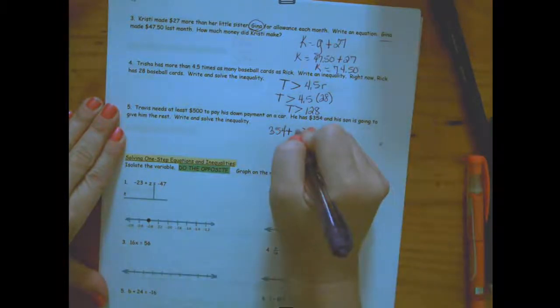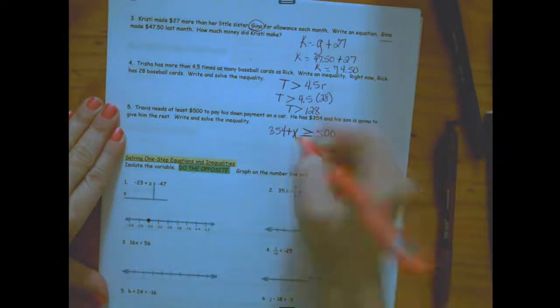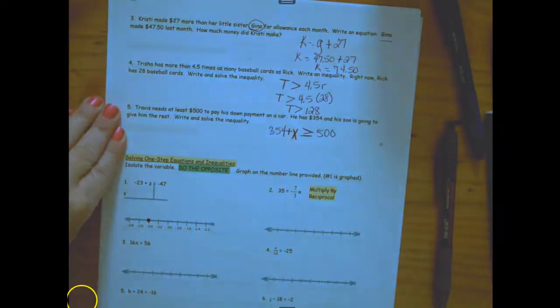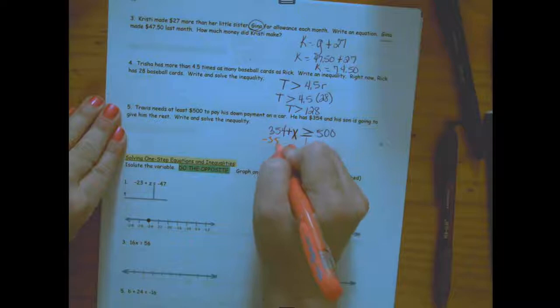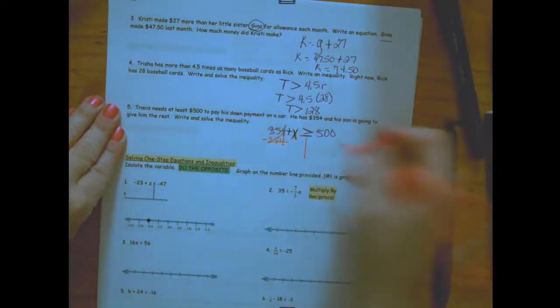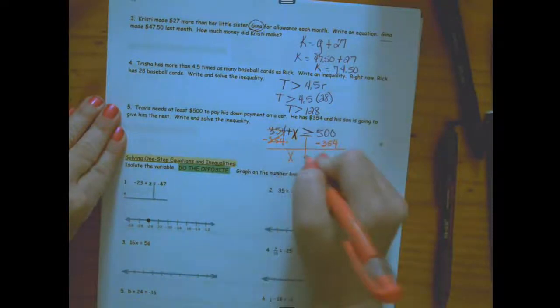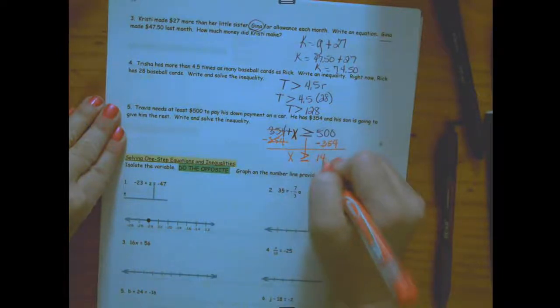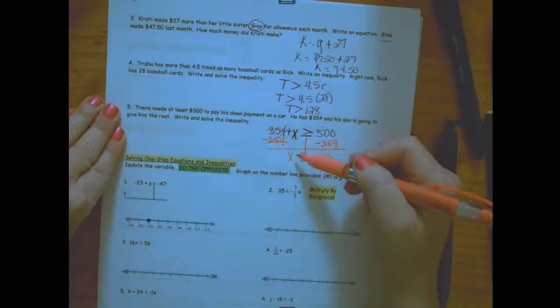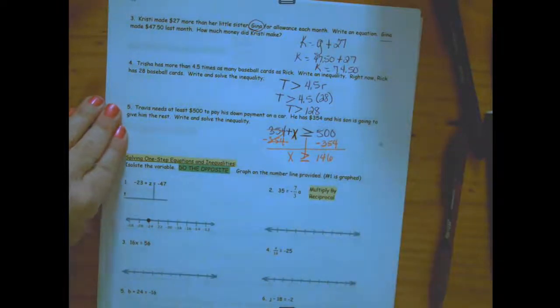So this is going to be X. I'm going to draw my river and subtract 354 from this side. That's my 0 pairs. If I do that to this side, I have to do it to this side. So X has to be greater than or equal to 146.